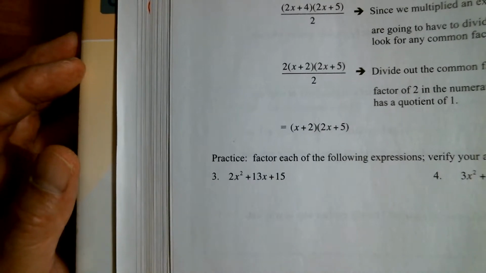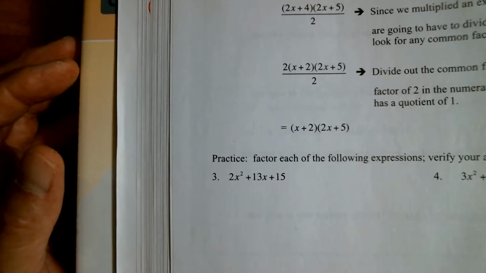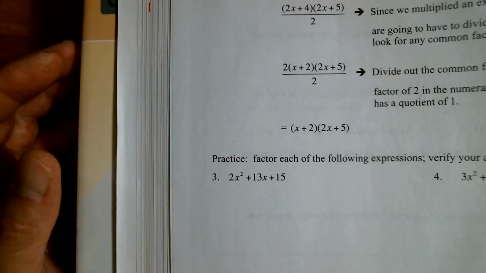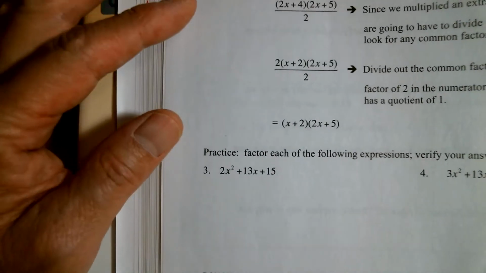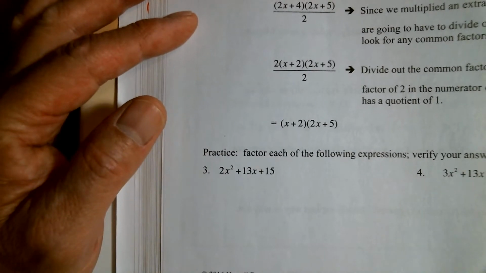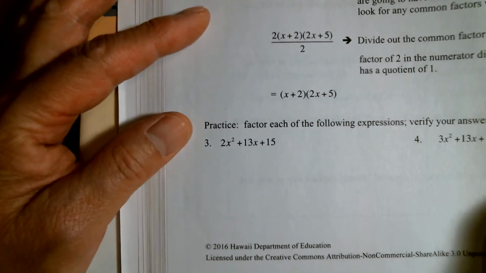The method provided in our book, I don't particularly like it, but you can use it if that's the way you want to do it. I went through Khan Academy and found out that grouping works better for me, so that's the one I'm going to be using in this example.